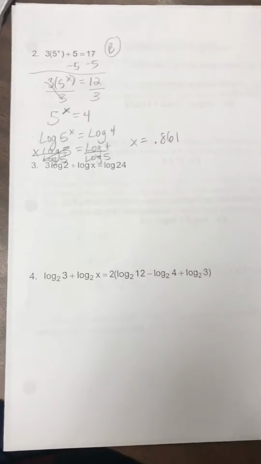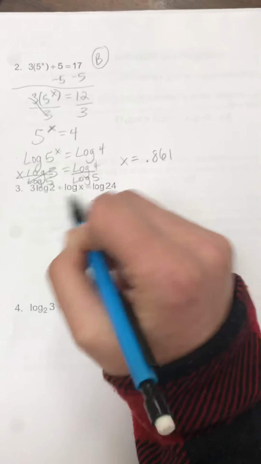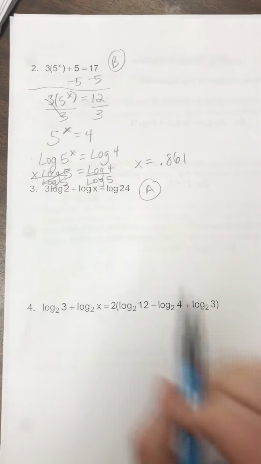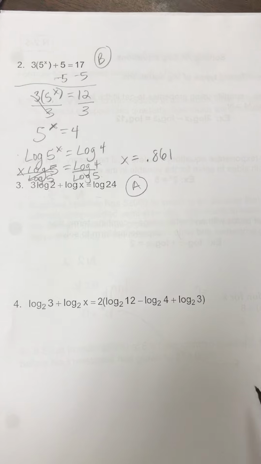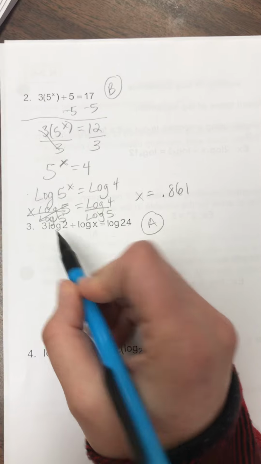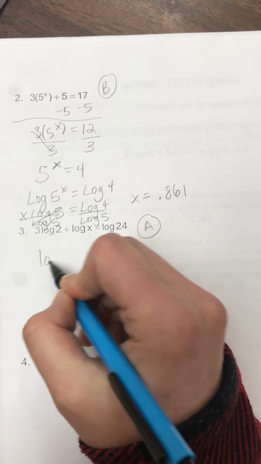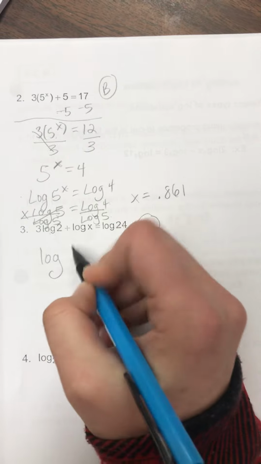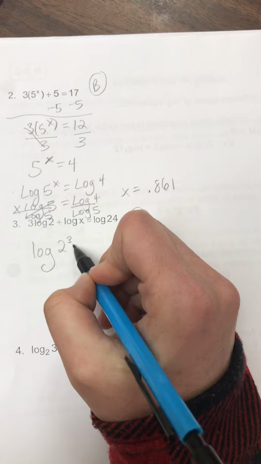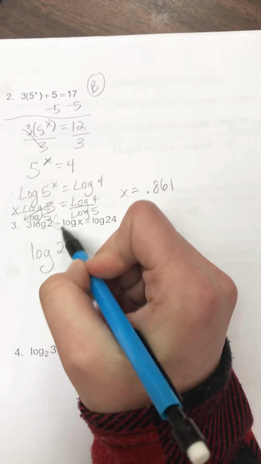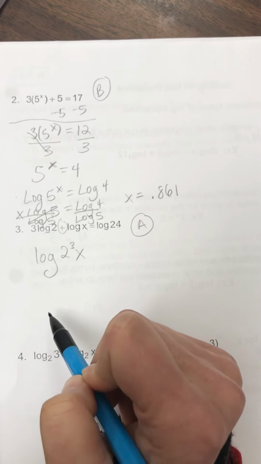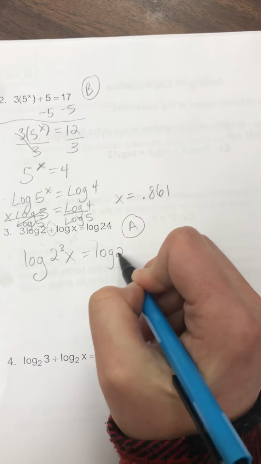All right, number 3. This is going to be an example of A. This is all logs, okay? You have logs in each thing given, on both sides of the equal sign. So now we're going to condense this side. You're going to have log of 2 to the 3rd power times x, because the plus sign means we multiply the 2 and the x, but this 3 is the exponent on the 2. So that equals log 24.